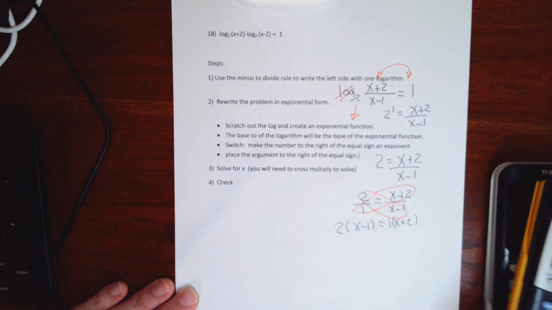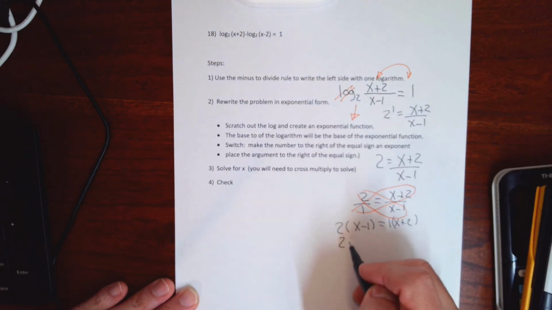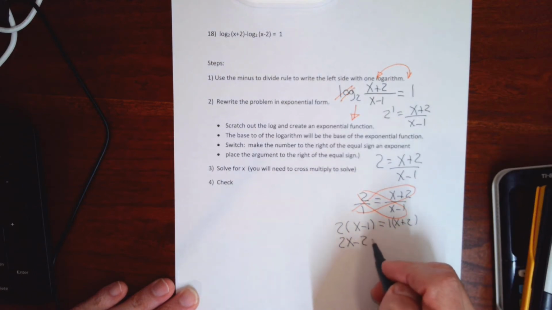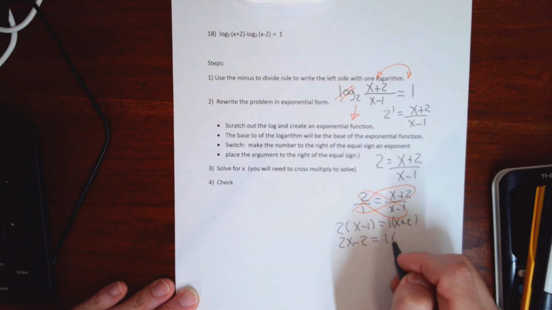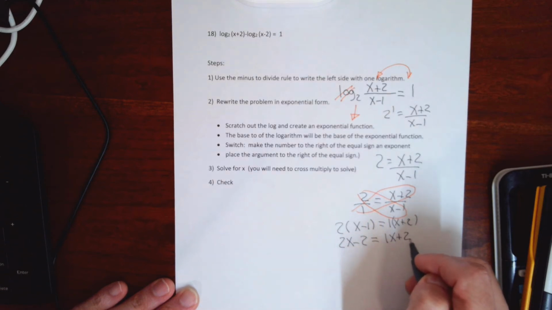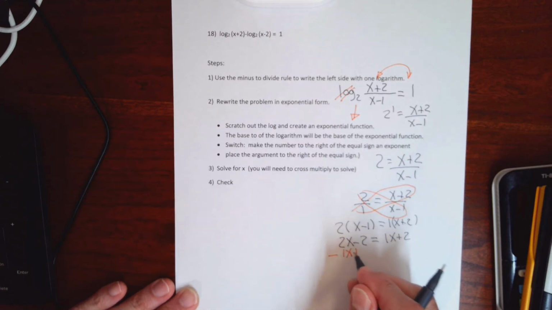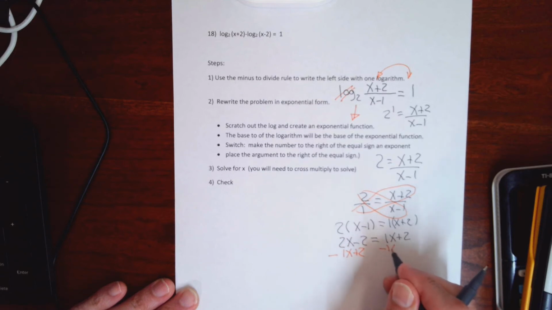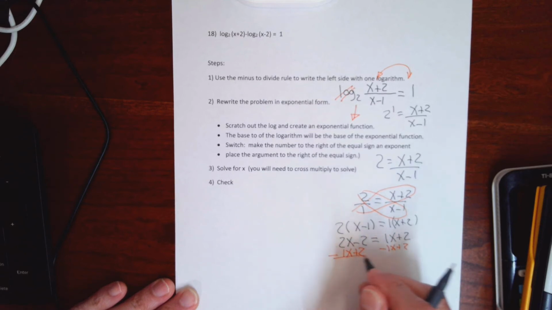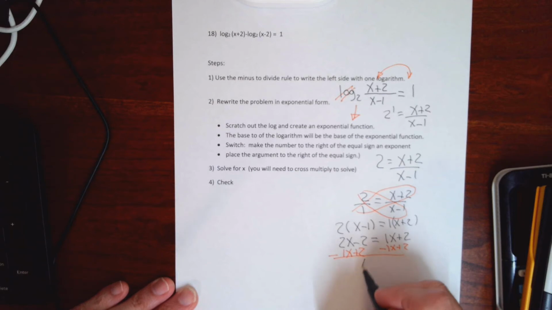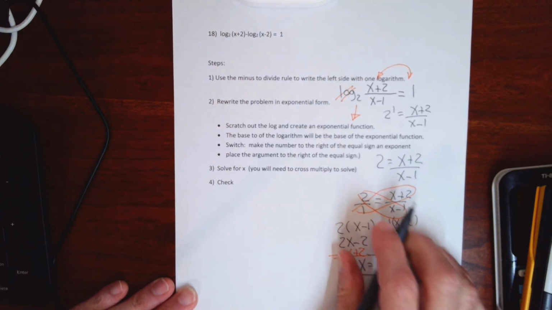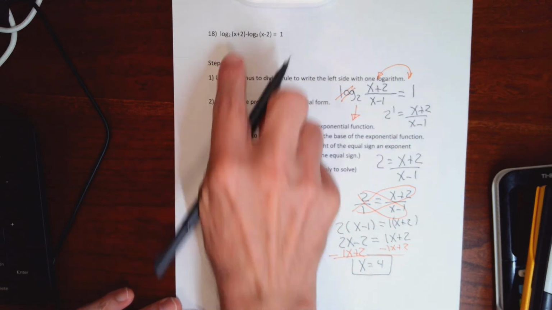Cross multiplying down, you get 2 times x minus 1, which simplifies to 2x minus 2. Cross multiplying up, you get 1 times x plus 2, which simplifies to 1x plus 2. And now I'm going to minus 1x and add 2 to both sides. And this is going to give me what I believe is the answer, x equal to 4. And now I'm going to check, go back to the original problem.